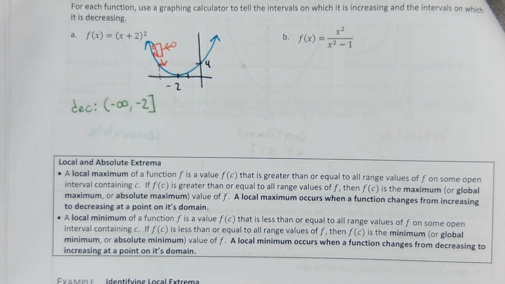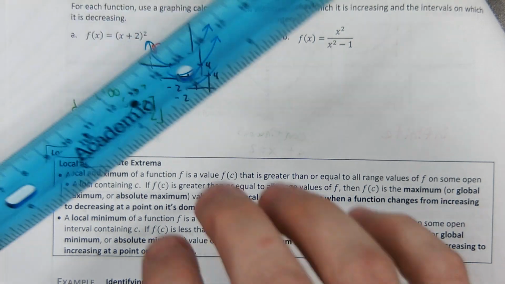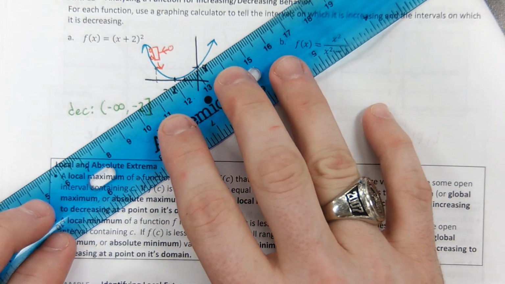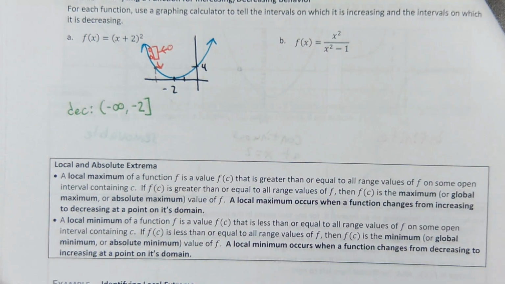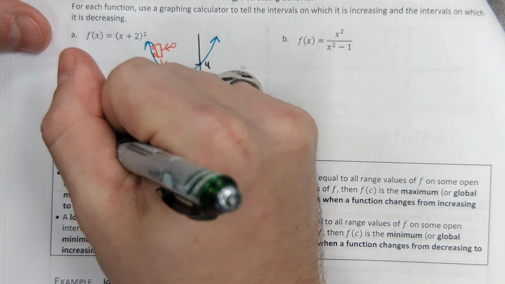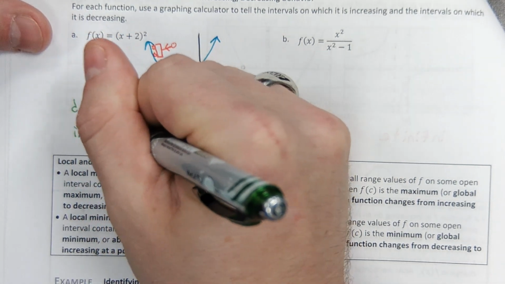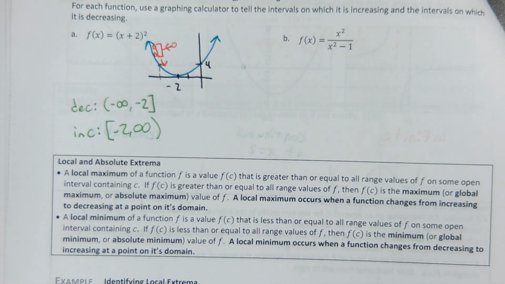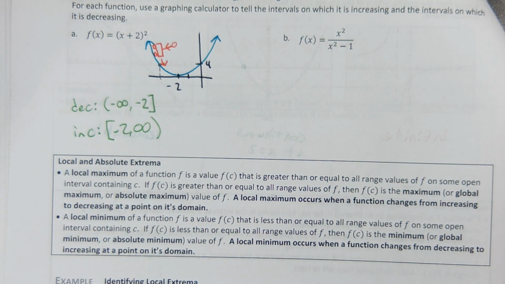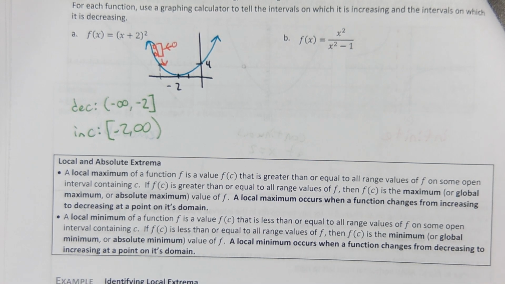And then after -2, all of the lines that I could draw would have positive slopes. Therefore, it is increasing after -2, for the rest of its domain. Again, not caring about the y values, asking how the graph is behaving. As we go from the left to the right, are we falling or rising?